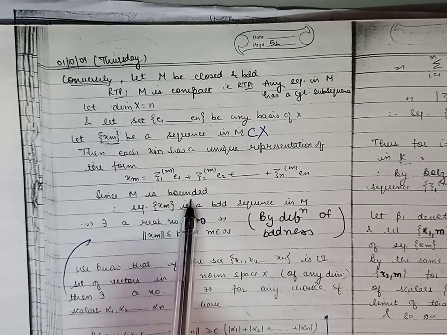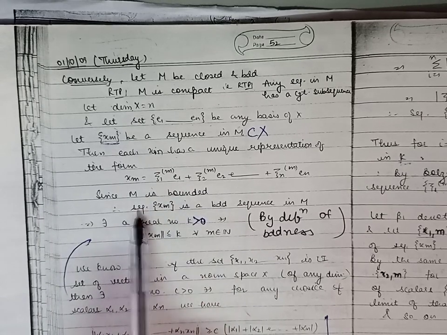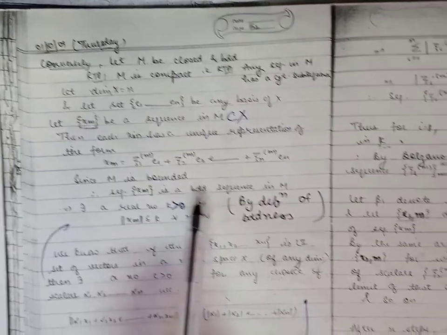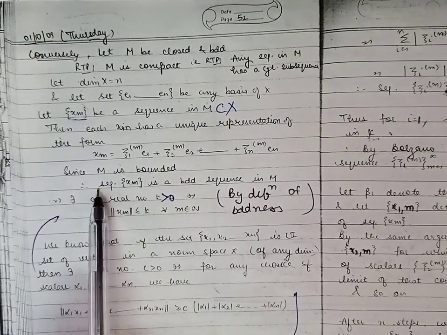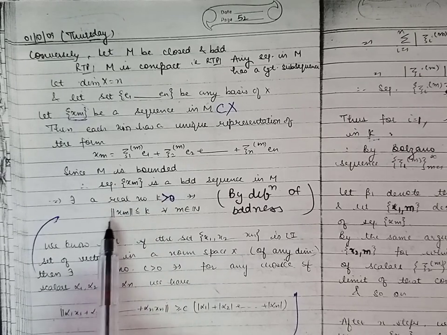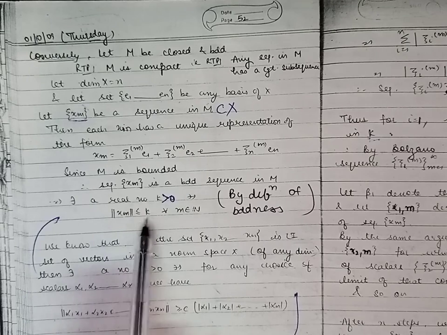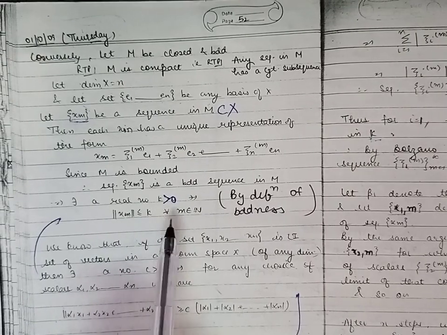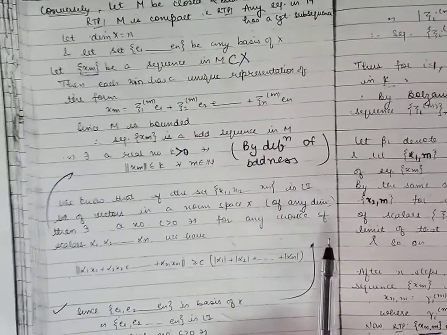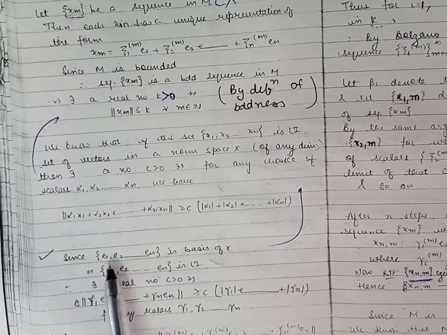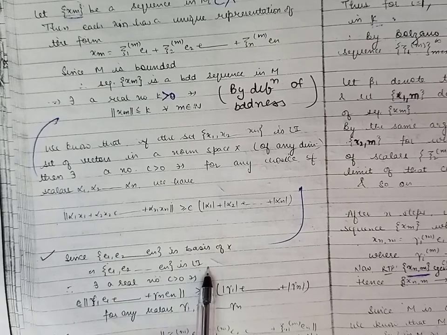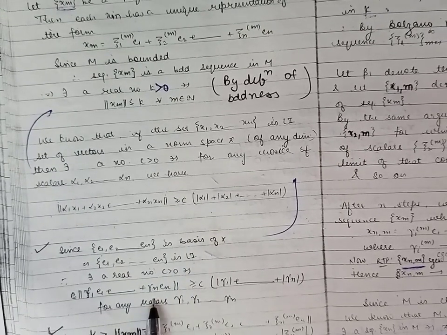Now because M is bounded also, the sequence xm is a bounded sequence in M. So we can use the definition of boundedness. By definition of bounded, there exists a positive real number k such that the norm of each xm will be less than or equal to k, and this is true for every m belonging to the set of natural numbers. Now here, because e1, e2, e3, up to en form the basis of X, this set is linearly independent.